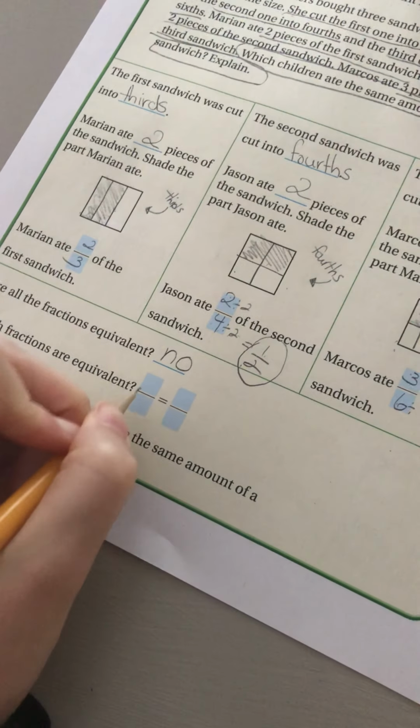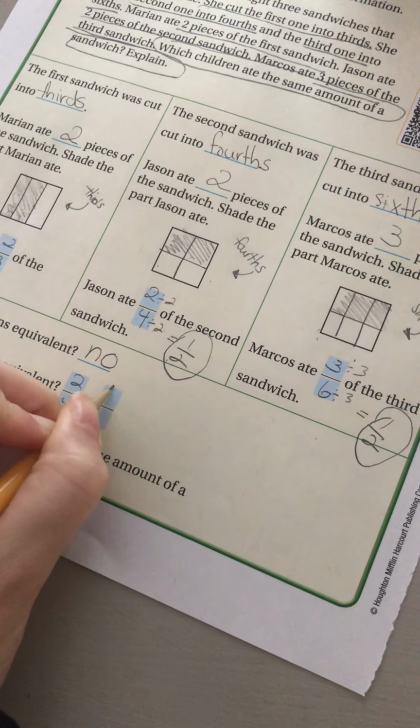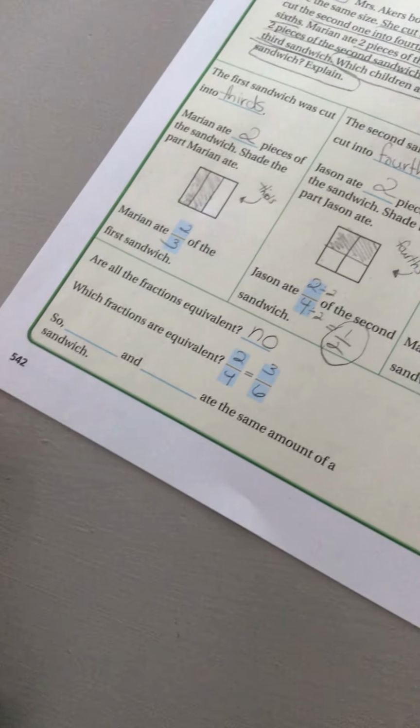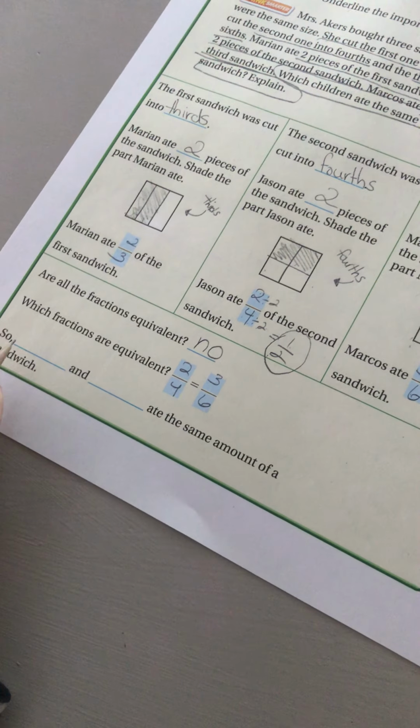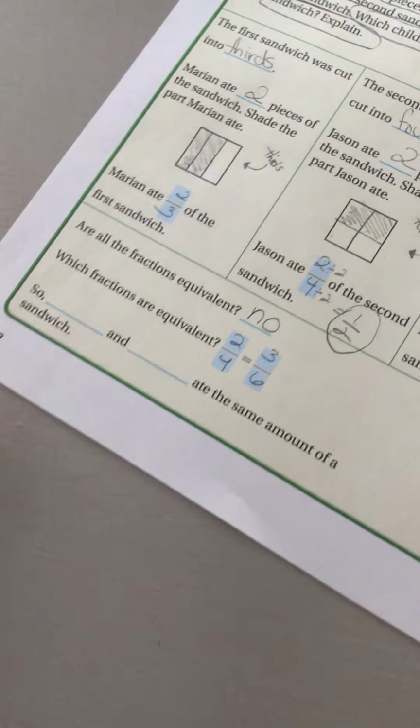So which fractions are equivalent? 2/4 is equivalent to 3/6. So Jason and Marcos ate the same amount of sandwich.